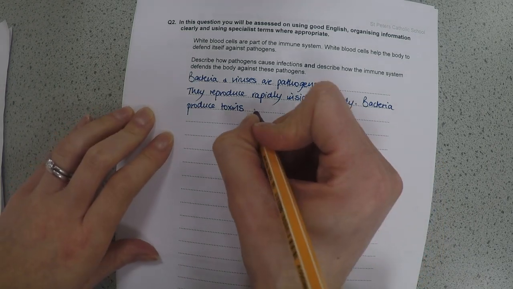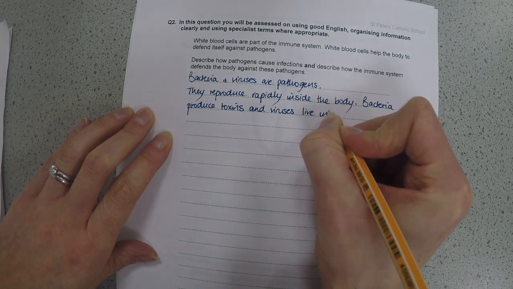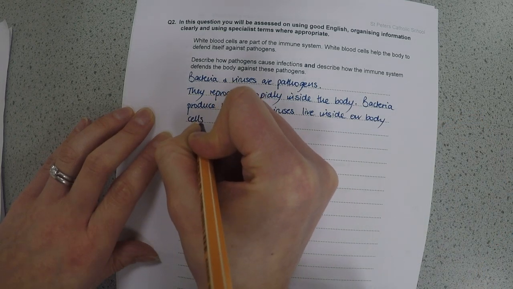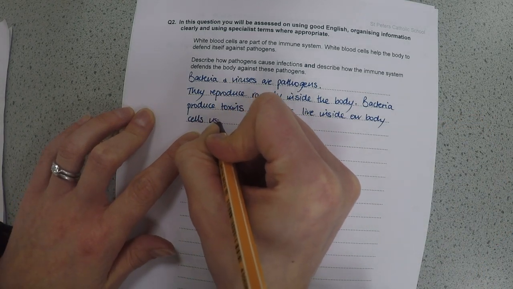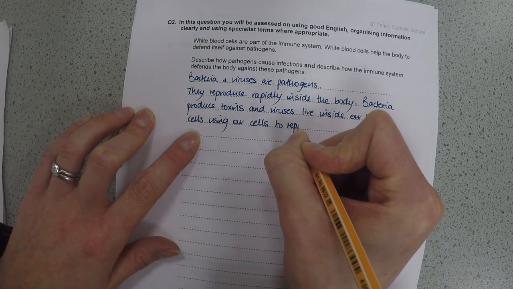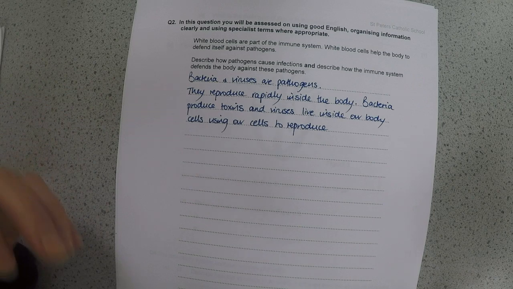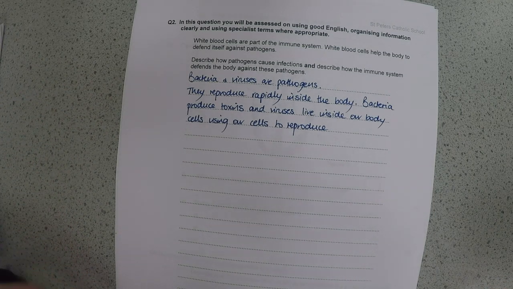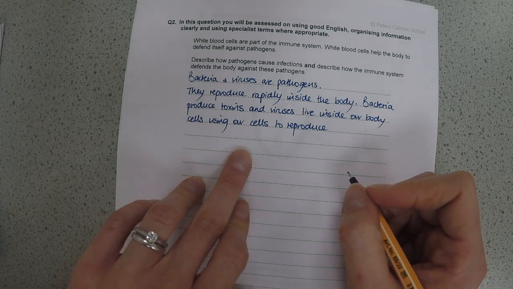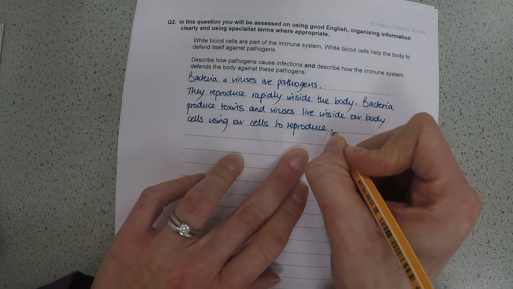So bacteria produce toxins and viruses live inside our body cells, using our cells to reproduce. Not multiply here, okay, because organisms don't multiply, they reproduce. They're producing more of their own species or their own organism.